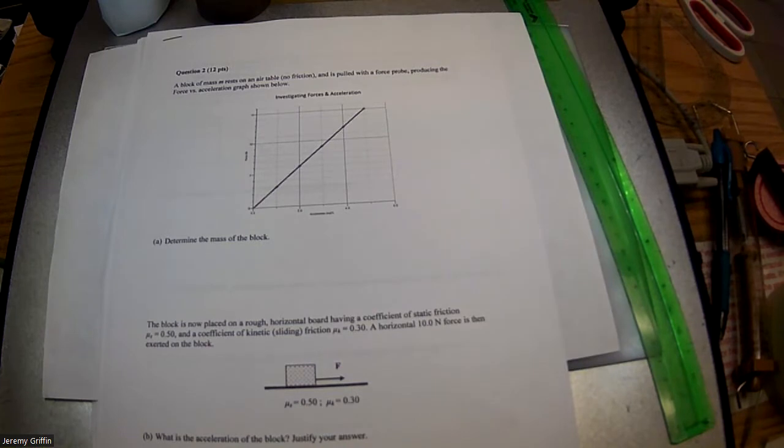All right, I'll give you a minute to see if you can figure that out. Everybody figure out the mass of the block based on that graph, and write it down. I've got the answer right here, so make sure everybody gets that.